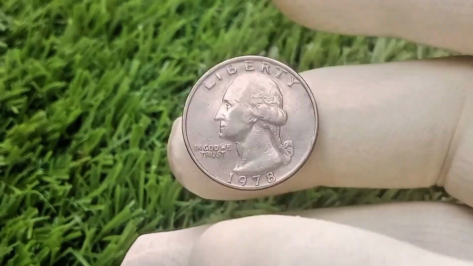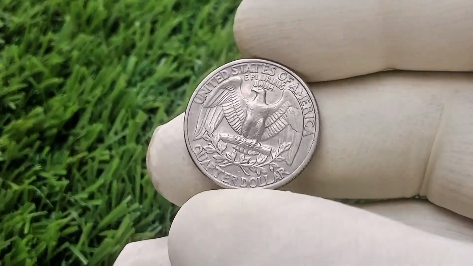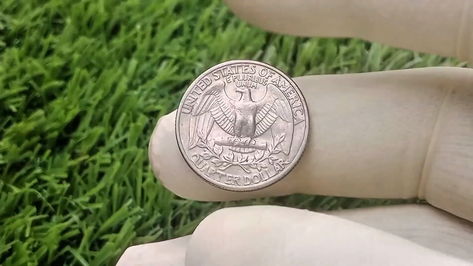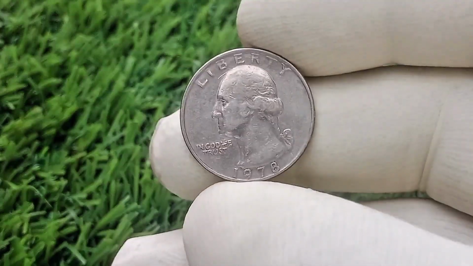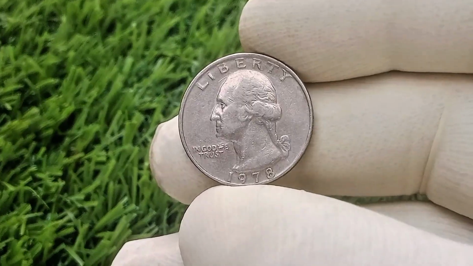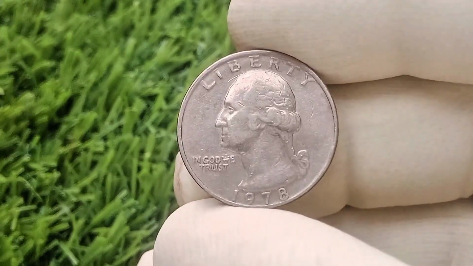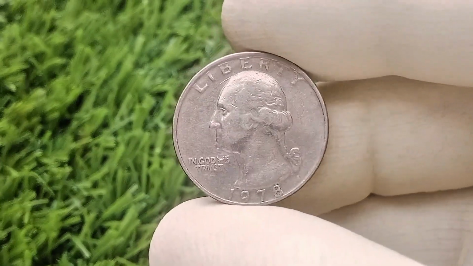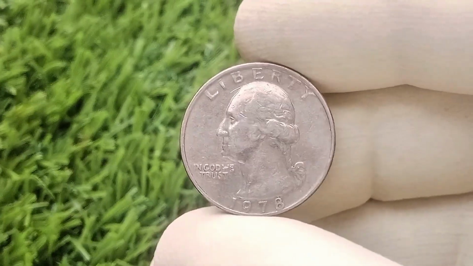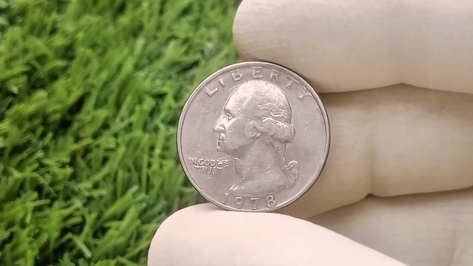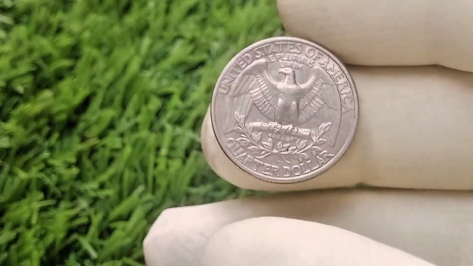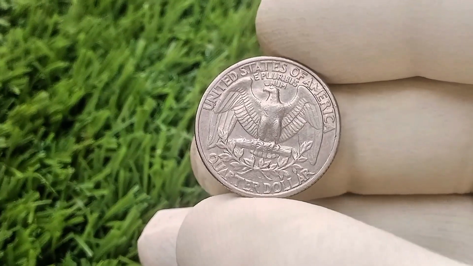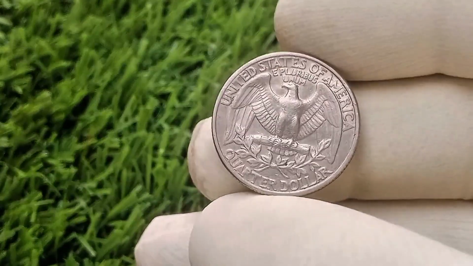The year 1978 itself was a unique moment in American history. The nation was still feeling the aftereffects of the Vietnam War. The energy crisis of the 1970s was shaping the economy. Inflation was a real concern for families across the country, and cultural shifts were taking place, from the disco craze dominating the music charts to the rise of new political debates. Through all of this, the Washington quarter continued to pass from hand to hand in grocery stores, gas stations, vending machines, and countless small daily transactions.